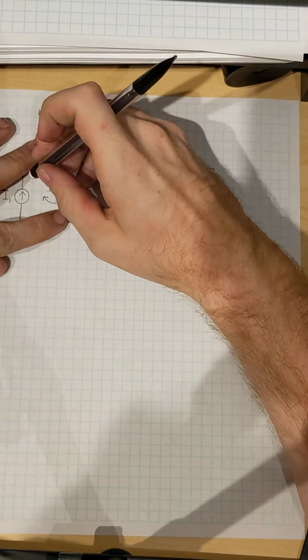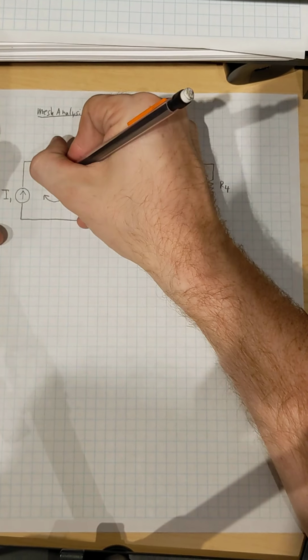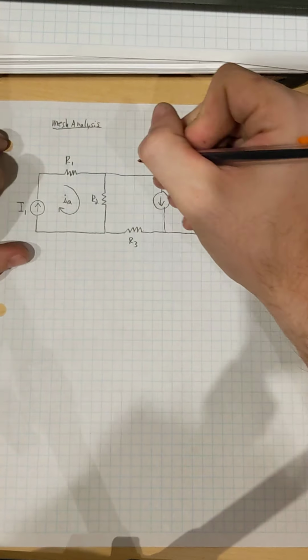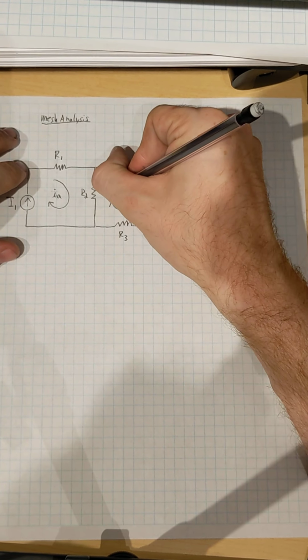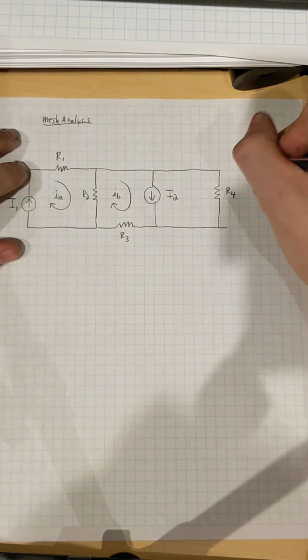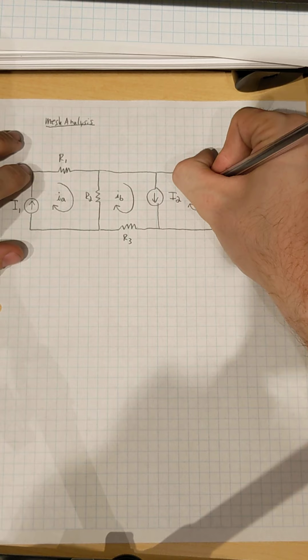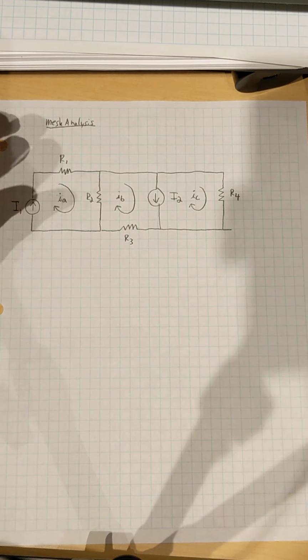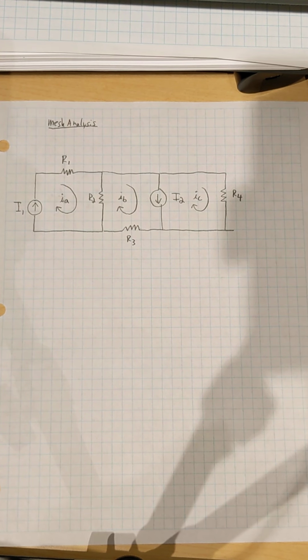So I'll call this, actually I'm going to use a lowercase i, iA. This one is iB. And this one is iC. For mesh analysis, we don't have to put a ground. These mesh currents are enough.